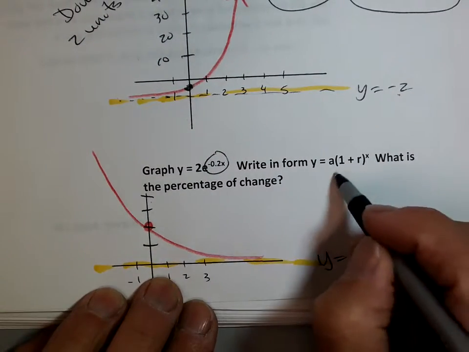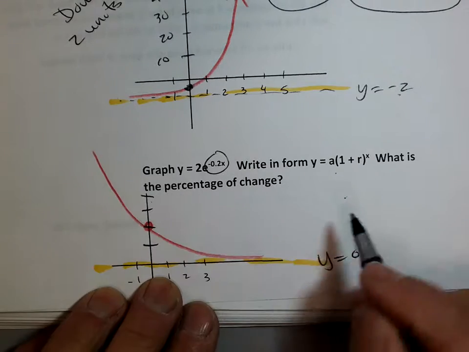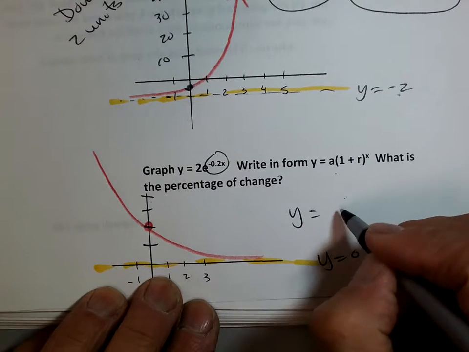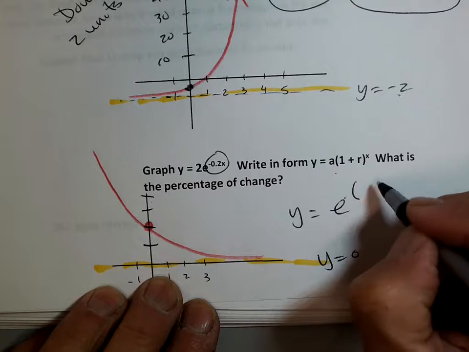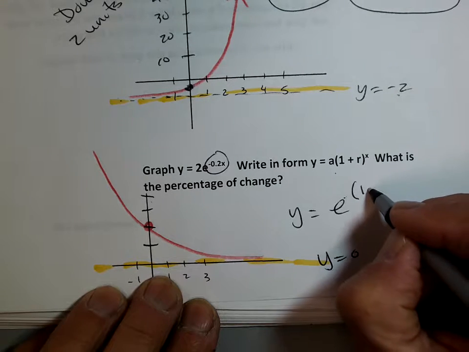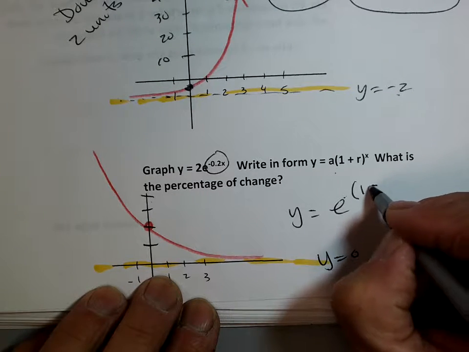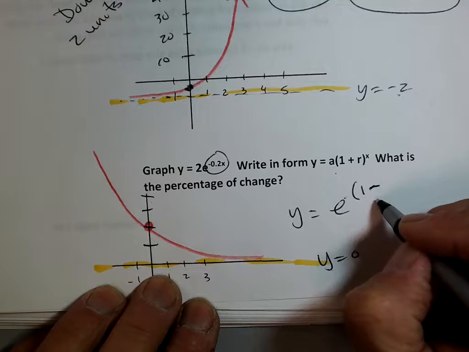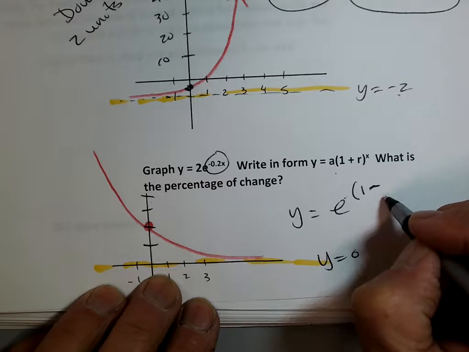Now, what we have is a decay. So let me rewrite this as y equals e to the... no, I don't want to write it like that.